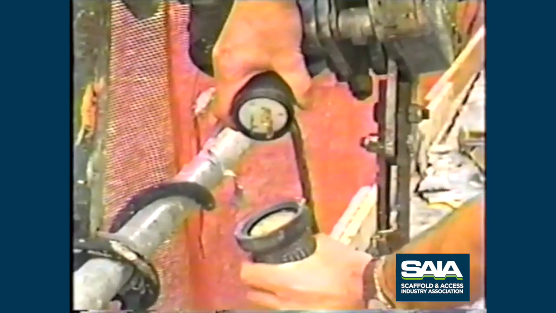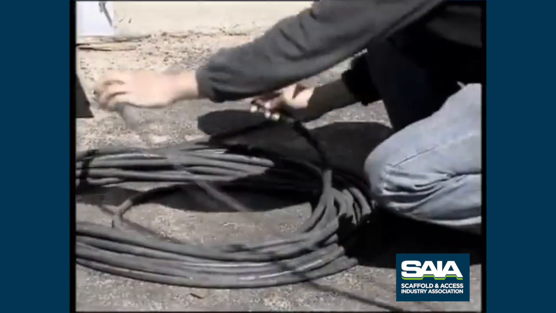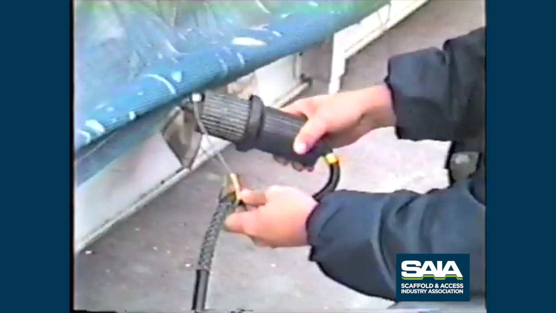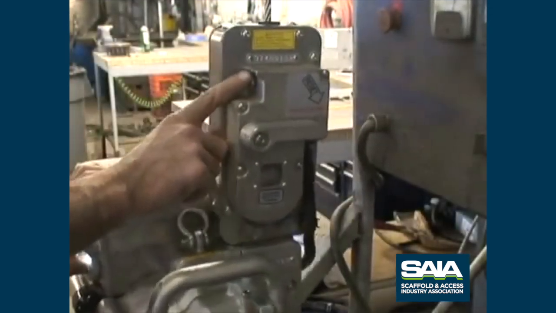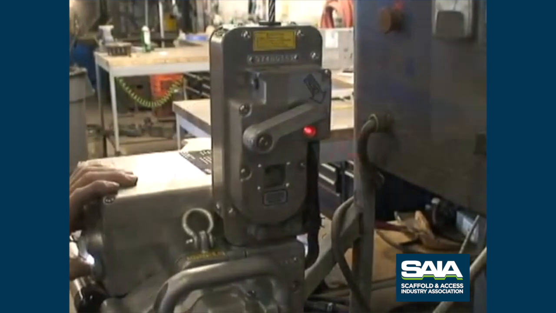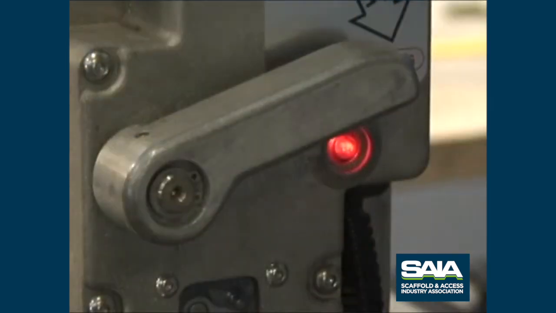Is the electrical connection intact and compatible with the electrical cable? Are the housings and shields intact? Does the overspeed brake work? You must answer these questions positively before proceeding.